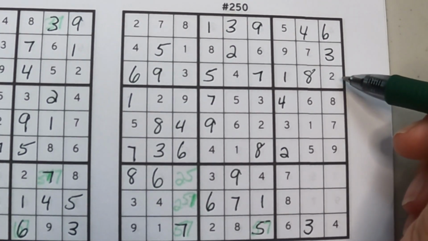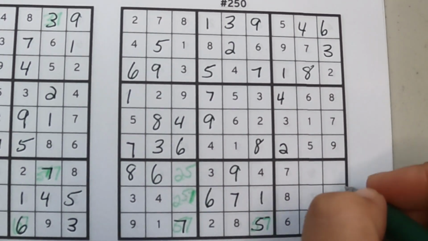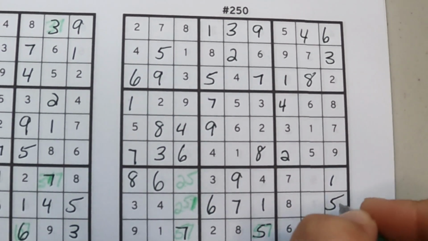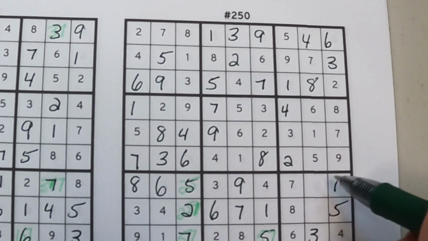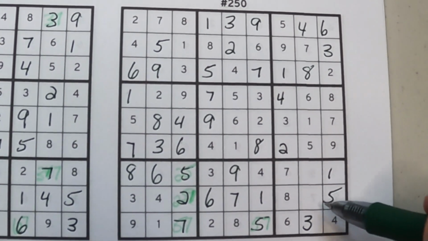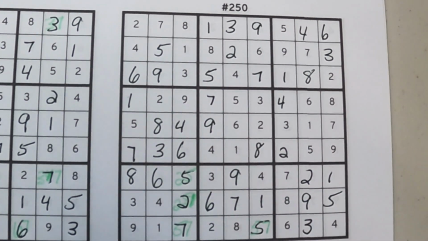For this column, we're missing 1 and 5. We've got a 1 here, so 5, 1. That 5 makes us our 2, 5. For this box now, we're missing 2 and 9. We've got a 9 there, so 2 and 9.